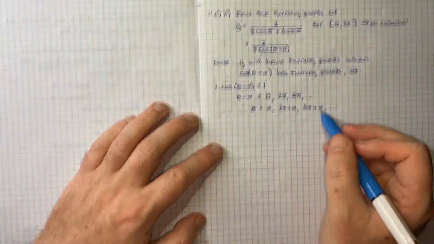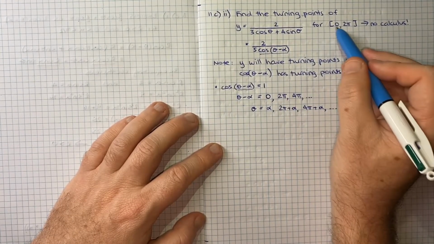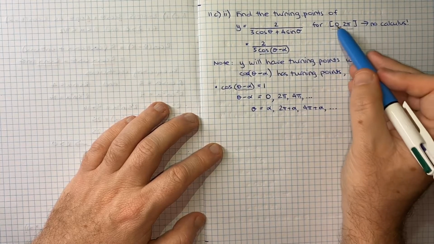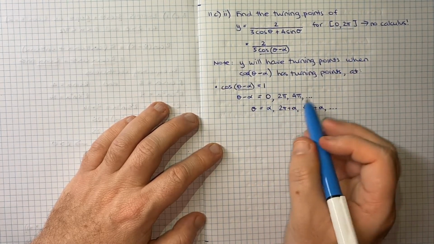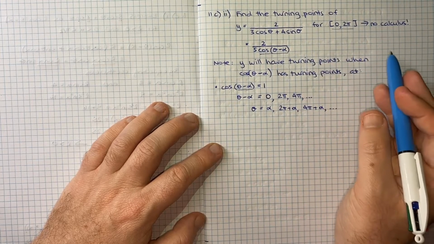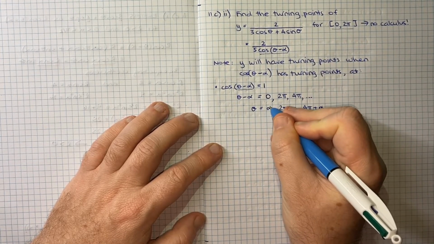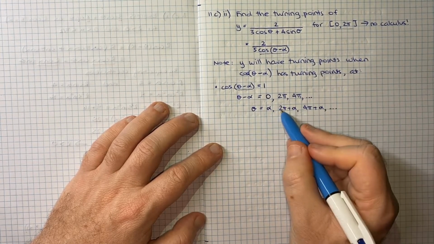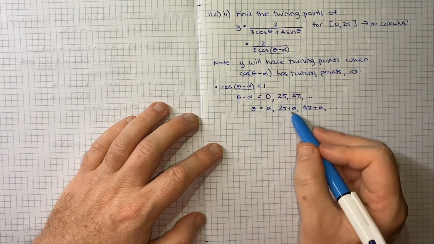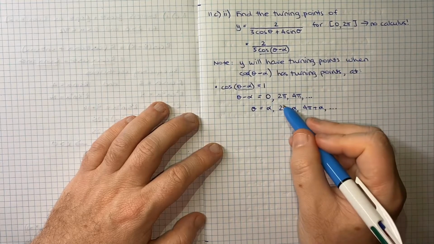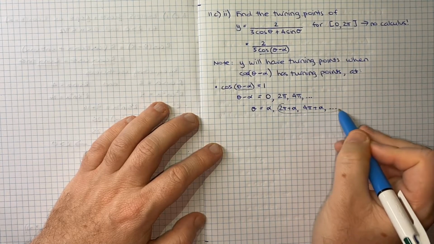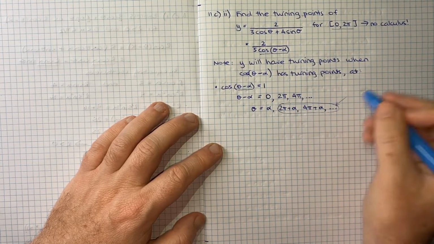And at this point, it's worth noting that we have been given a very specific domain here between 0 and 2 pi. So all of these thetas that are outside that domain we can ignore. And so we've got alpha here, but beyond that, we've got 2 pi plus alpha. So we know that must be beyond 2 pi. And obviously 4 pi plus alpha is beyond. So all of these results we can effectively ignore.